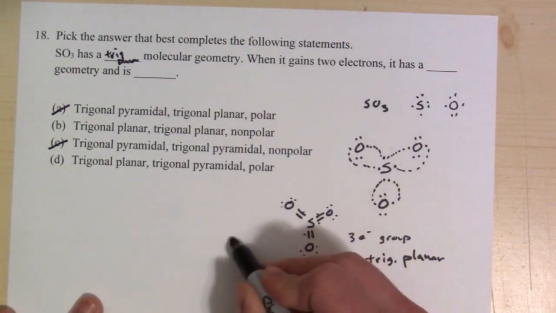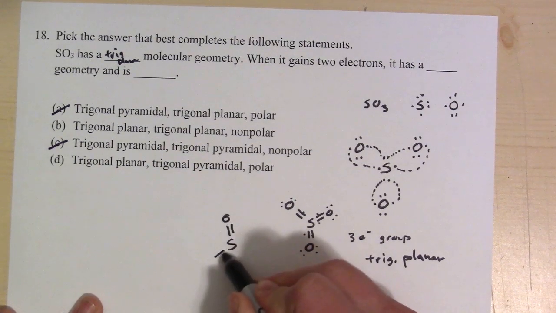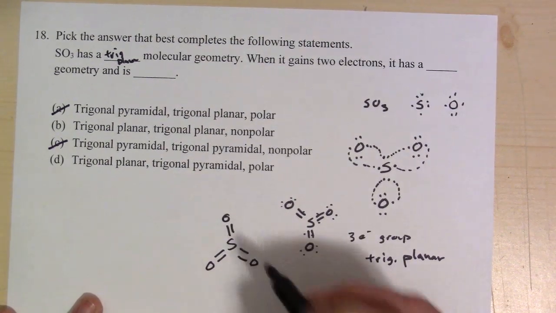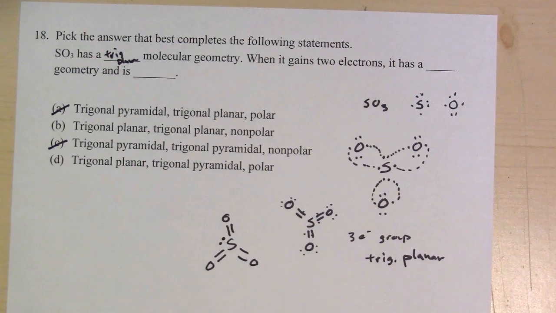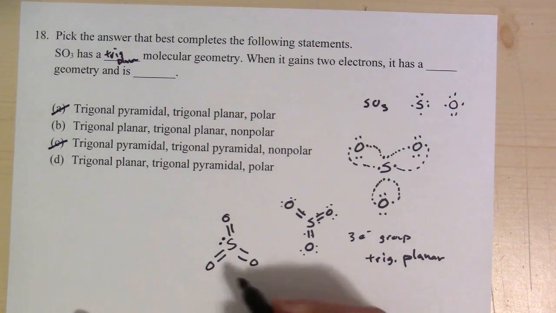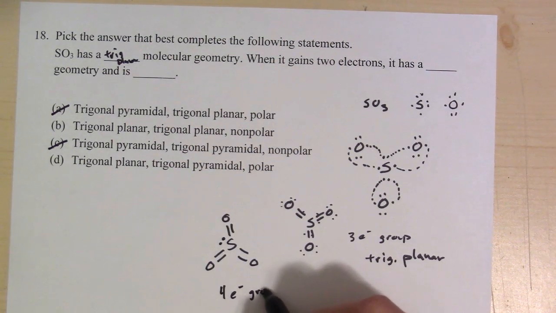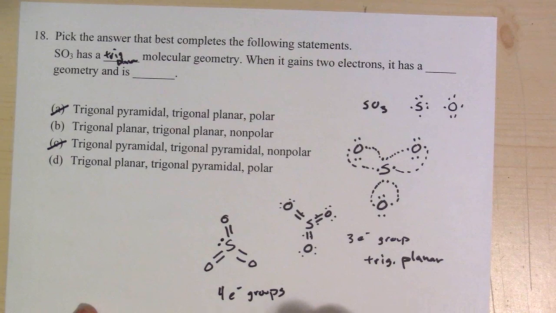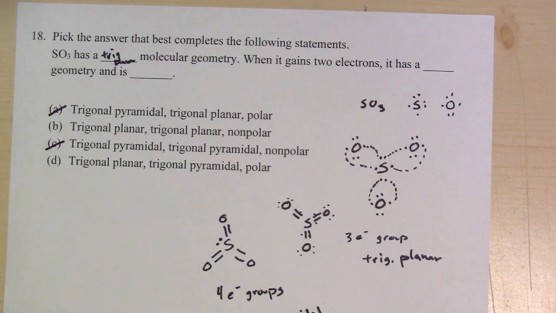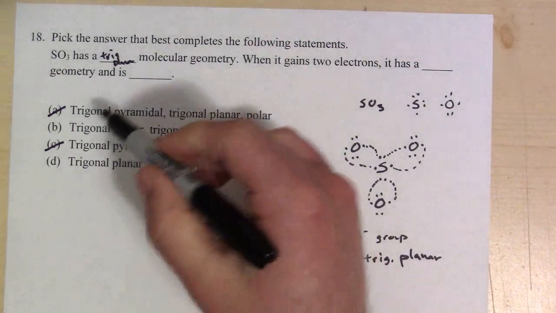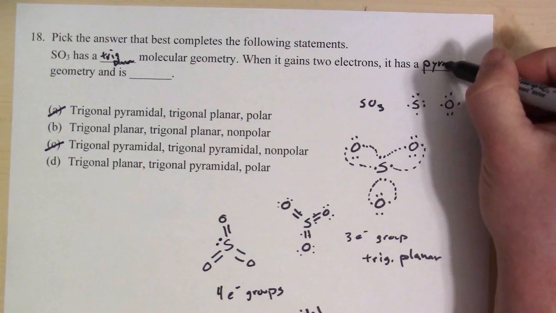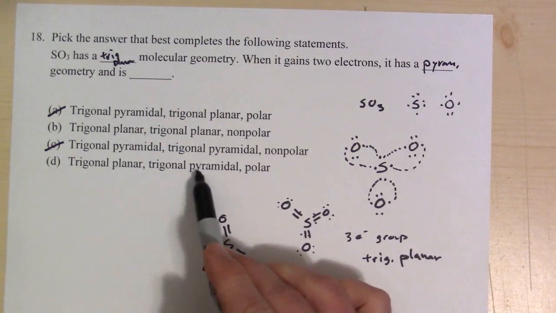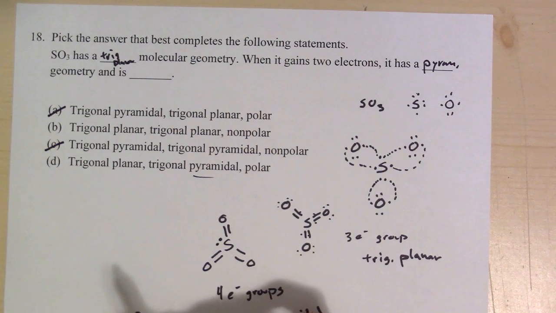So if we redraw our SO3 here, we'll give it 2 additional electrons on the sulfur because it can expand its shell and oxygen cannot. So now we have 4 electron groups. When you have 4 electron groups, that is when you have a trigonal pyramidal electron geometry. So we're looking for pyramidal for the second option. That is going to be here. So that would mean that our answer is D.